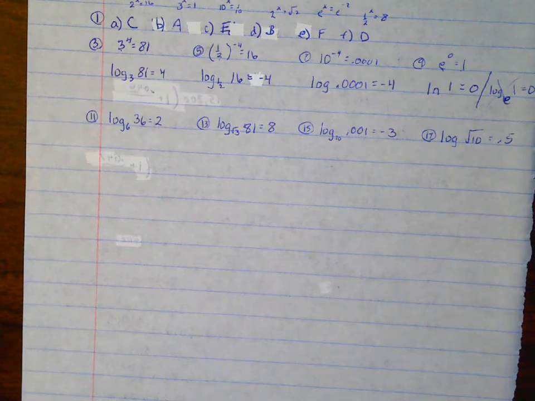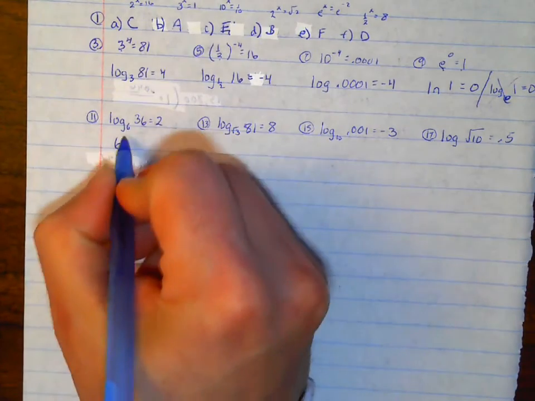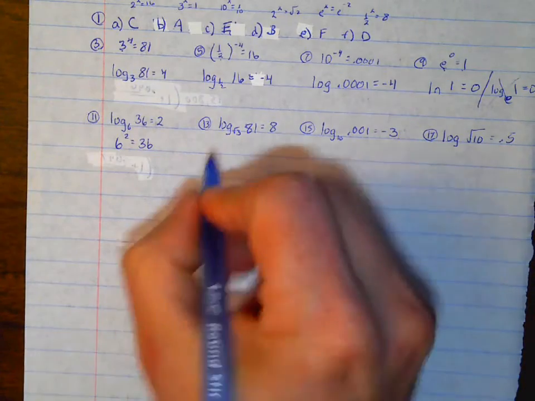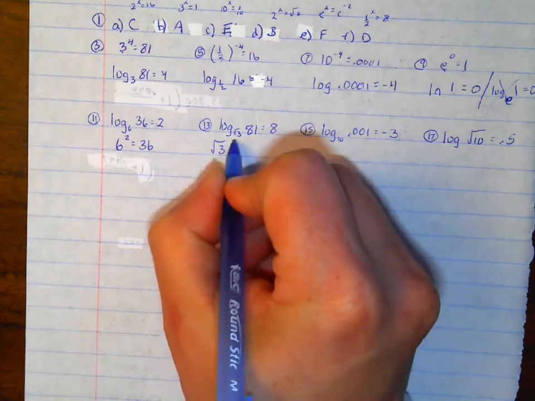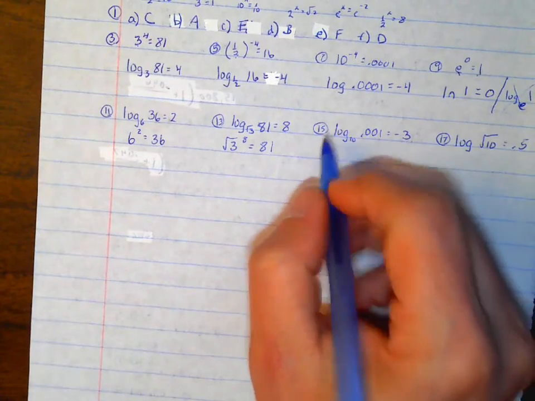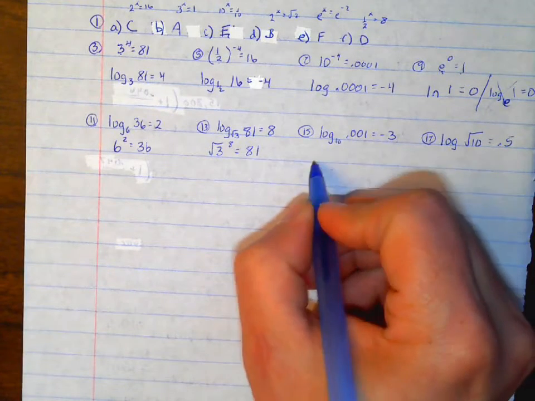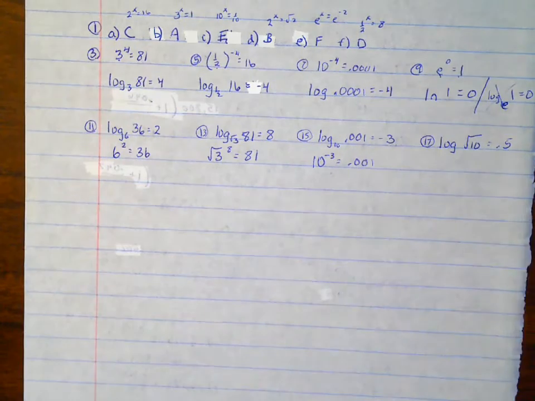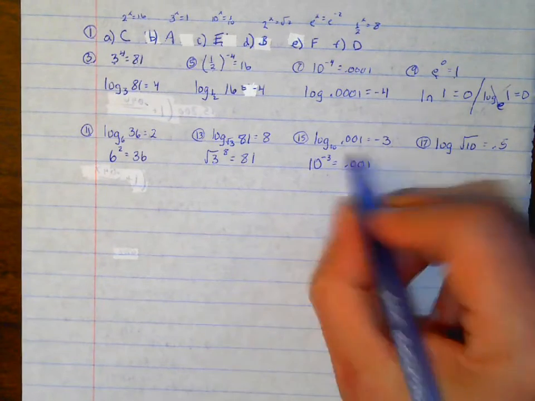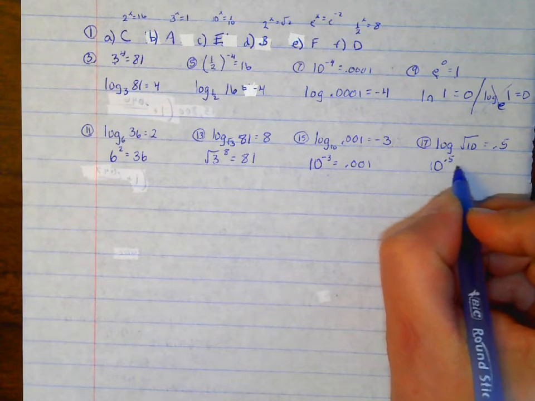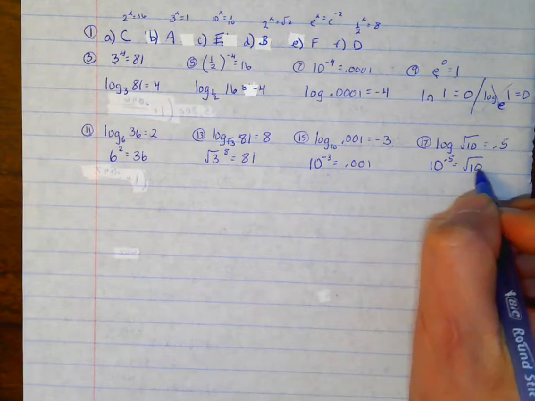Okay, for number 11, we want to write this in exponential form then. So we think base raised to the outside part equals the inside part. So 6 squared is equal to 36. Number 15, they give you base 10, you wouldn't have to say that, but 10 raised to the -3 is equal to 0.001. And remember, if there's nothing here, it's like a base 10, right? Okay, so this would be 10 raised to the 0.5 is equal to the square root of 10. So 1/2 power is the same as square root.